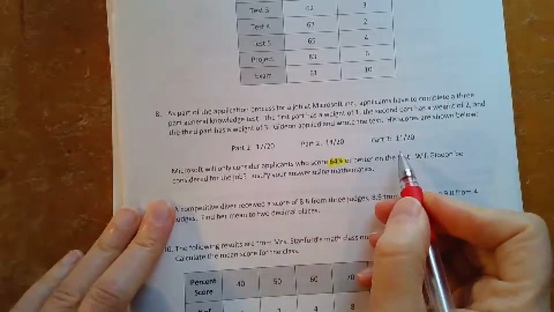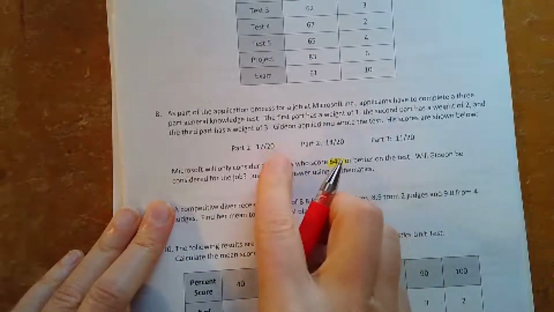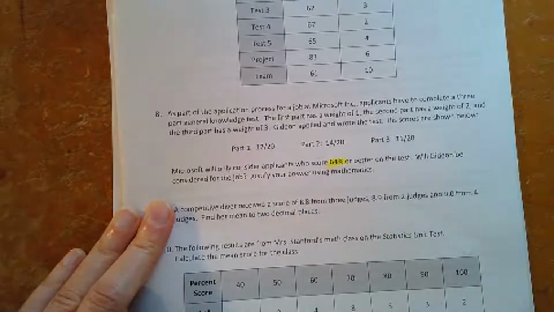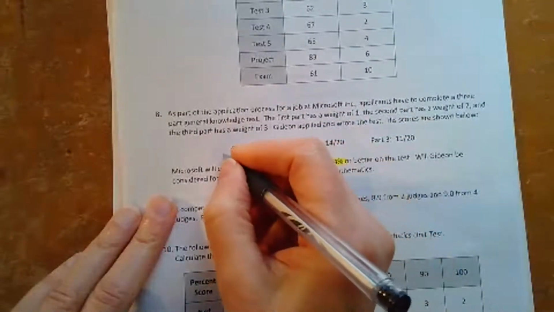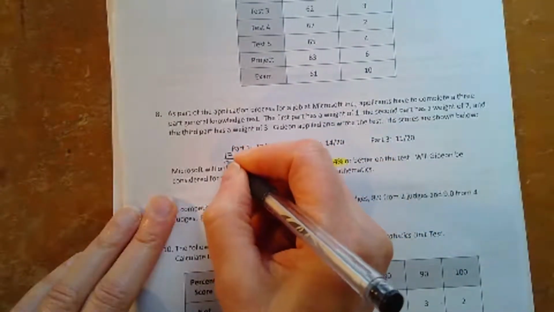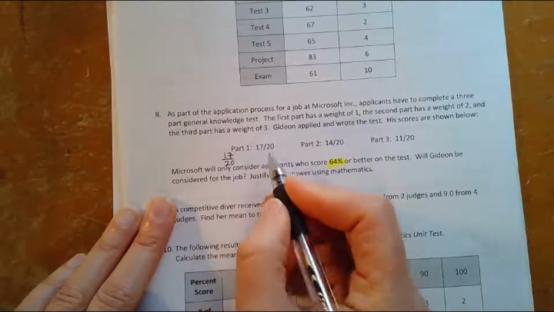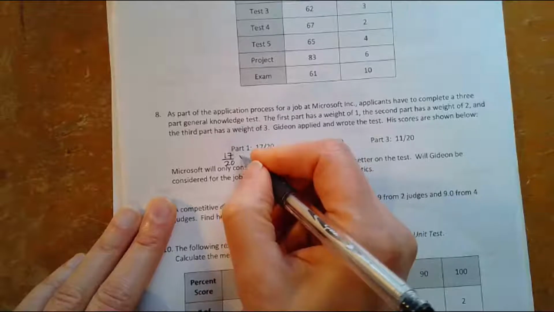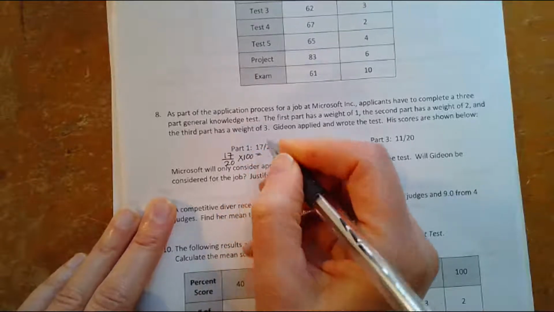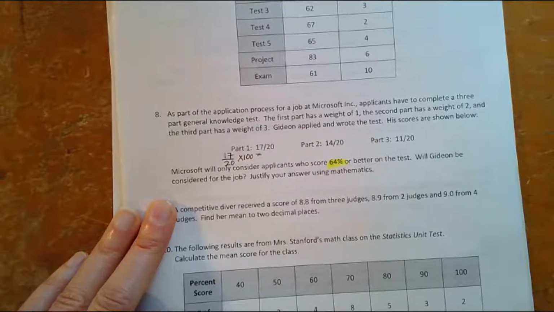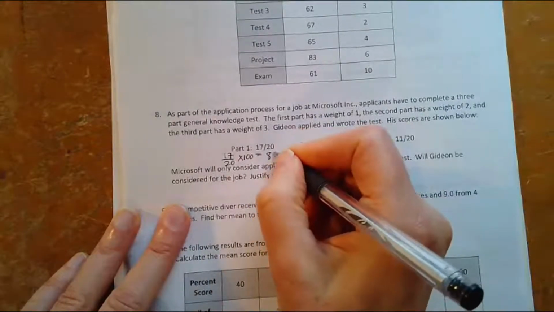They have summarized everything in a percentage, but his marks aren't given as a percentage. So the first thing I have to do is convert part 1, part 2, and part 3 into percents. He got 17 out of 20. Another way to write that slash is the division symbol, and that means divide. To convert anything to percent, we just multiply by 100. So 17 divided by 20 times 100 gives me 85%.